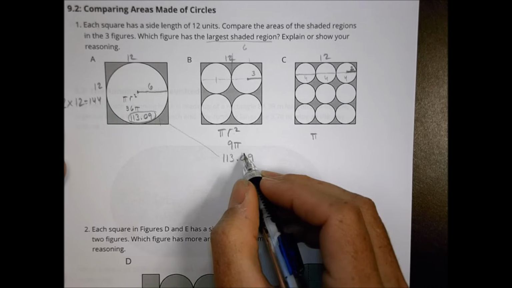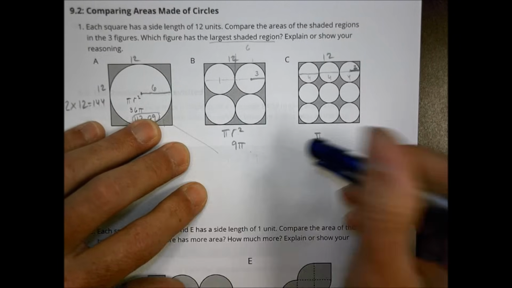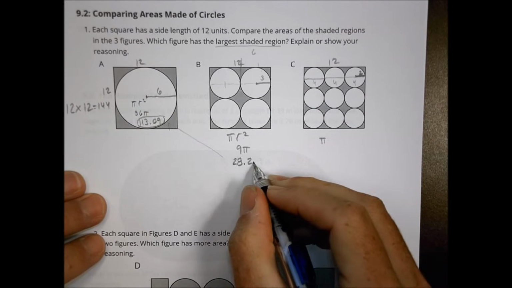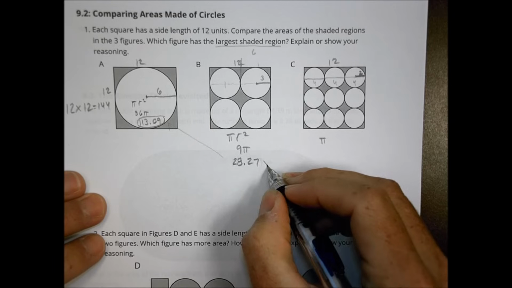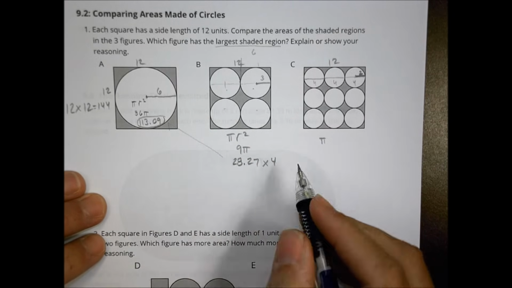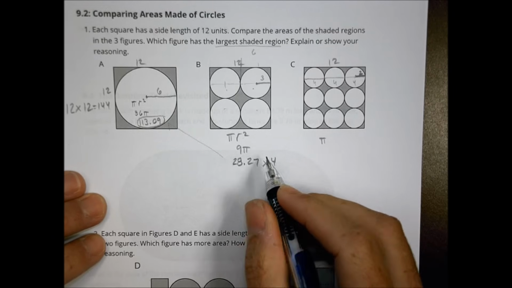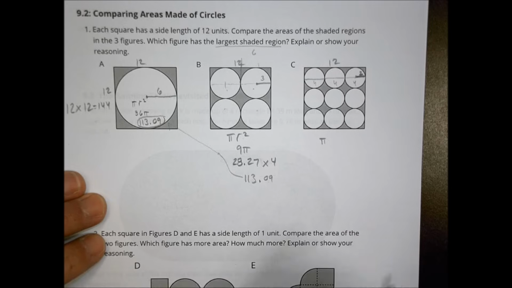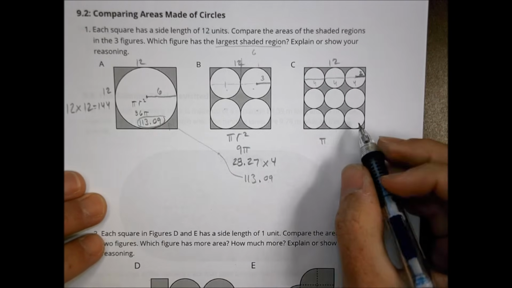Oh, I got to back up over here. This is not 113 right away. Sorry, let me back up. So sorry, guys. That becomes 28.27, but there are 4 of them. So sorry about that. There are 4 of them, 1, 2, 3, 4. Now 28.27 times 4 is equal to 113.09. That's what matches there. Sorry, sometimes I get a little ahead of myself.